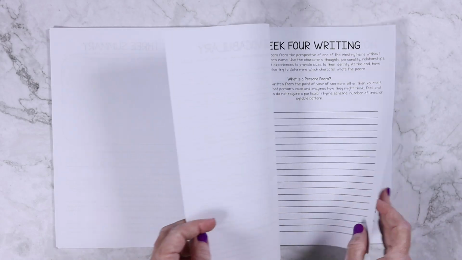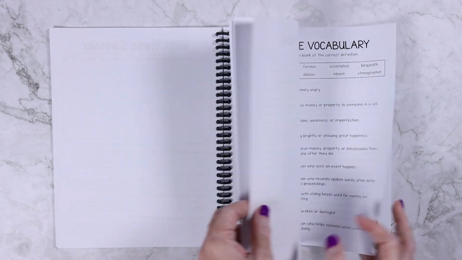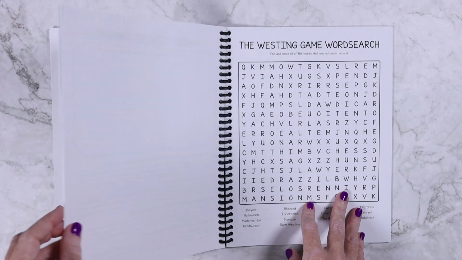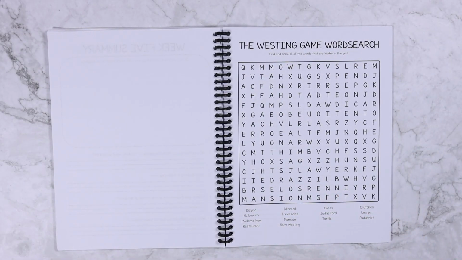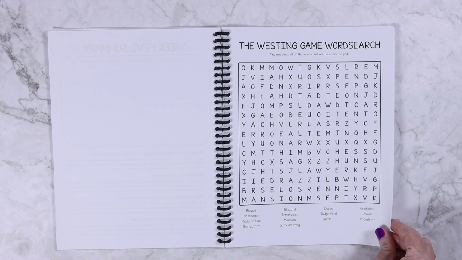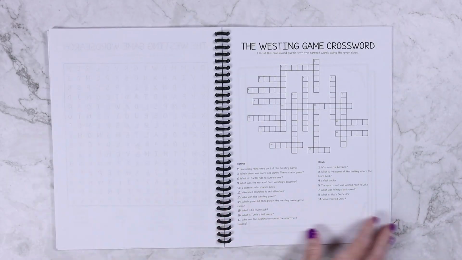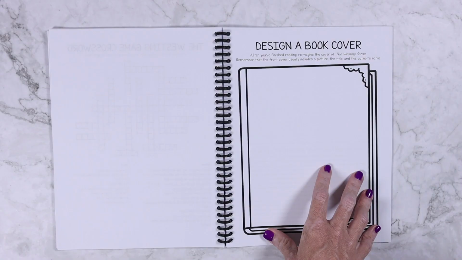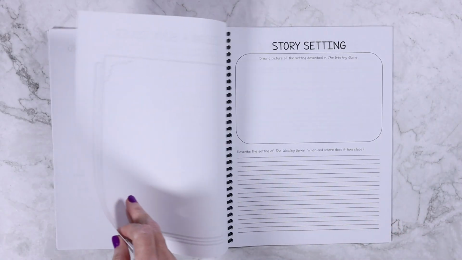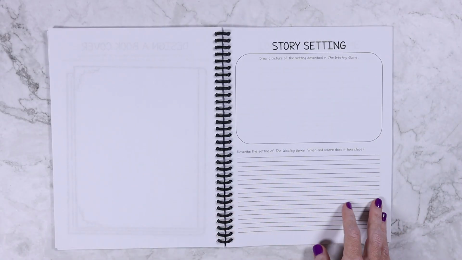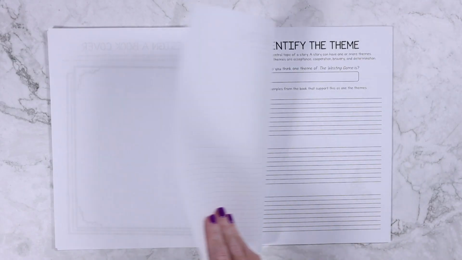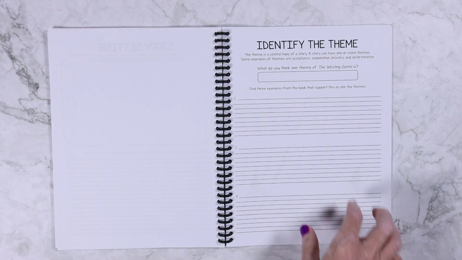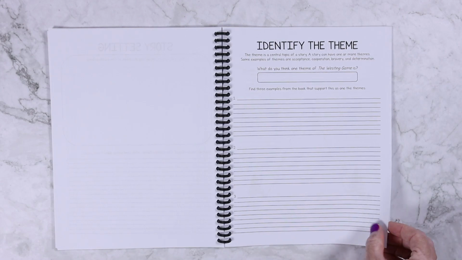Once you finish week 5, which also means you have finished reading the book, you are going to go into week 6 doing some more fun kind of whole book activities. So we have a word search, a crossword puzzle. We're going to be designing a new book cover for The Westing Game. We're going to be talking about story setting and describing the story setting. Talking about themes, picking the themes, and finding supporting examples for that theme from the story.